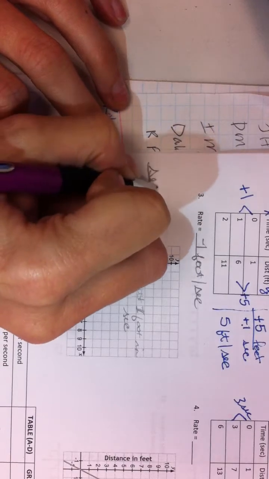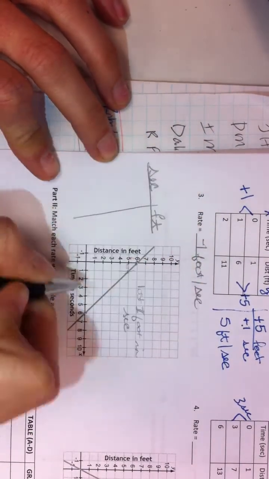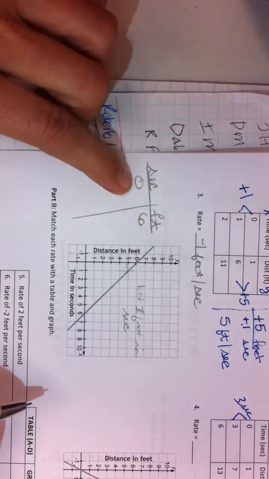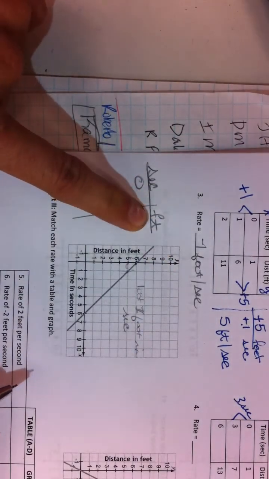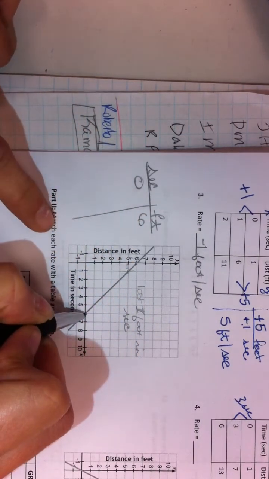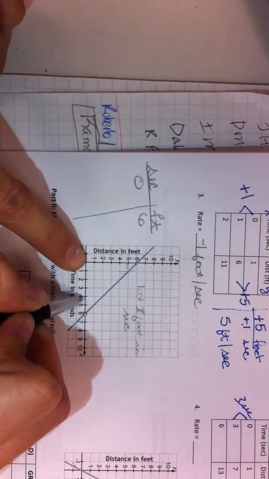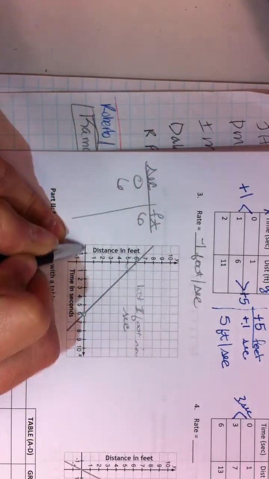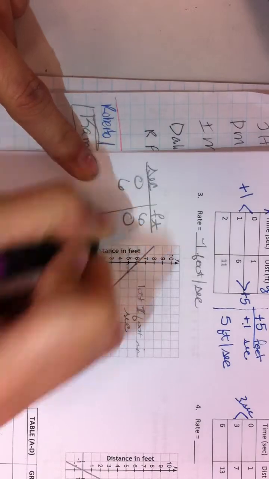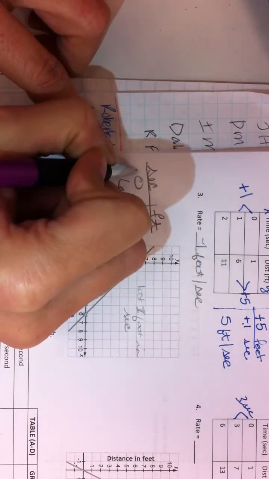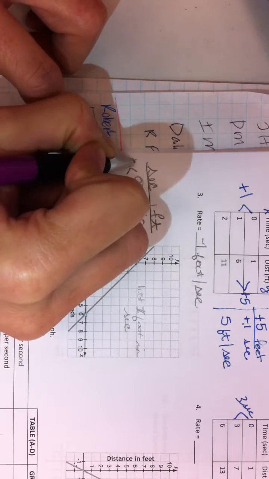Here's the other way. We can make a table just like we did up here, where it's seconds and feet. At 0 seconds, that's the starting point, I started at 6 feet. Now take a look at any other point on the graph. Let's try this one. That's 6 seconds later, I'm at how many feet? That's 0, good. From here to here, I had to subtract 6. From here to here, I had to add 6.